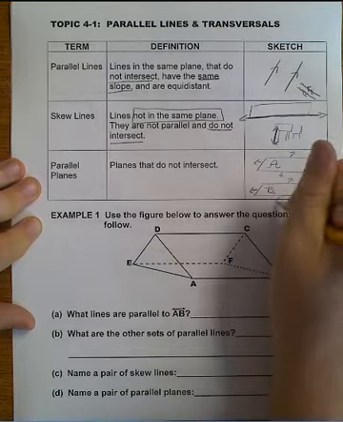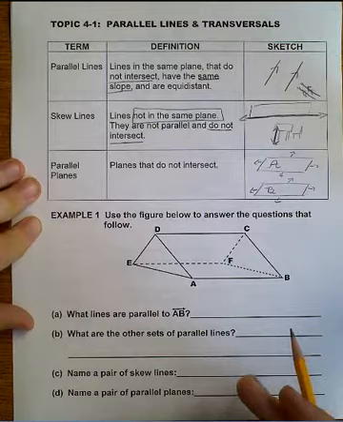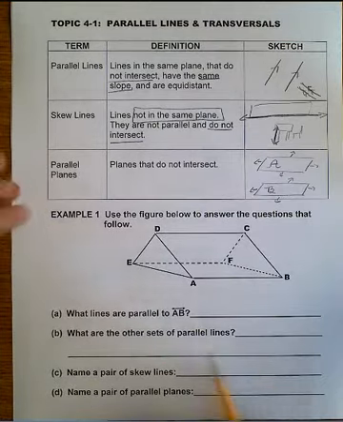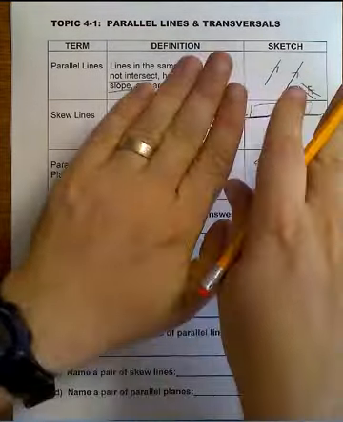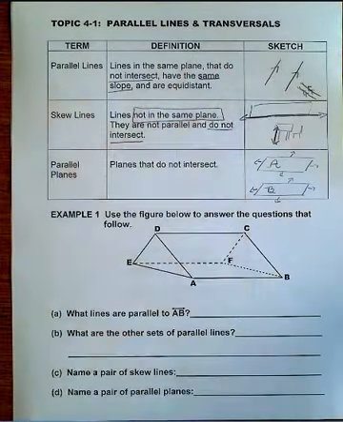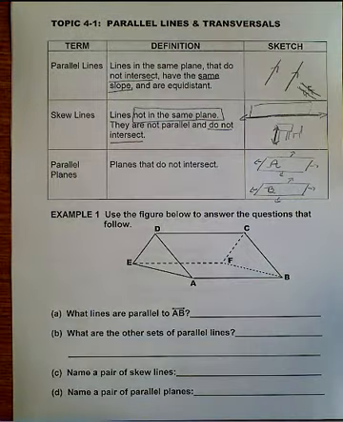But if they're parallel, they won't cross. You can think of stacks of paper that lay on top of each other as being parallel planes. Basically, two flat surfaces that never touch, those are your parallel planes.